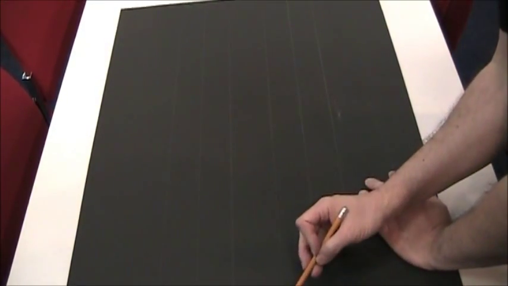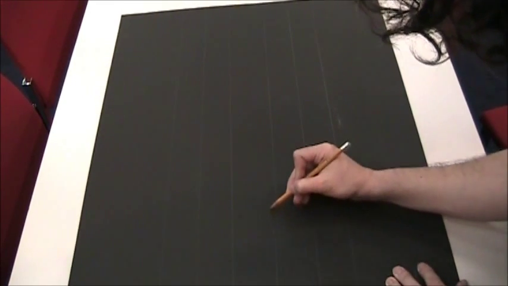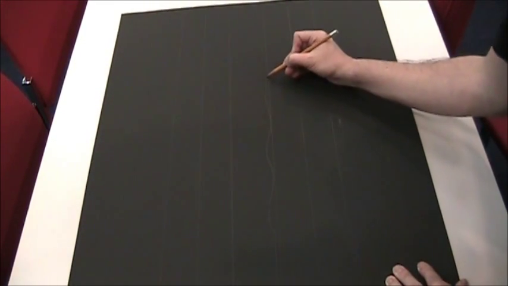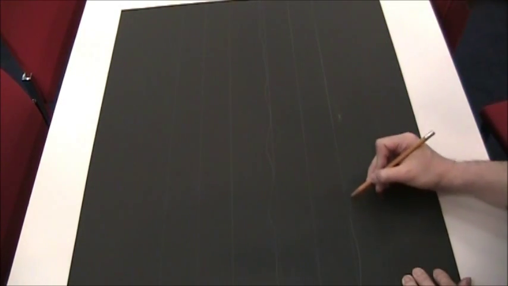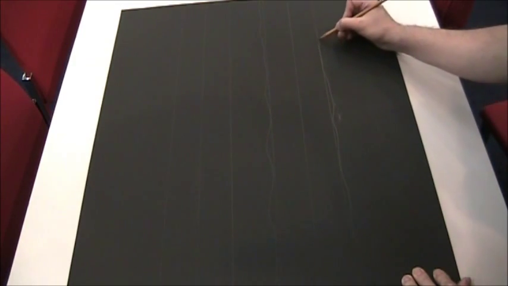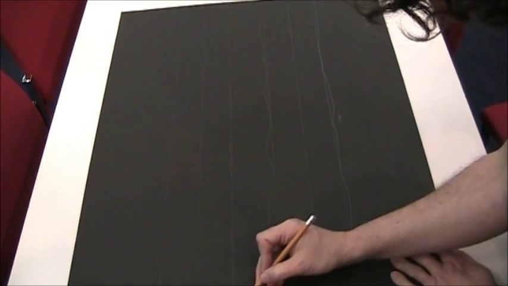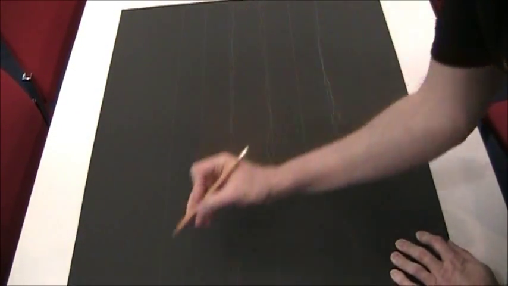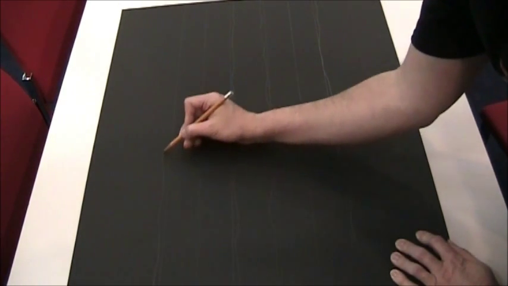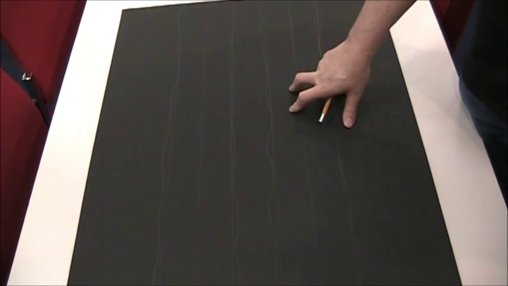So I'm going to draw the edge, but I'm going to do it a bit irregular, so when I cut it out, it doesn't just look like a straight line. Now I'll do this one. So now what I'll do is I'll cut these out, and then I'm going to paint them.